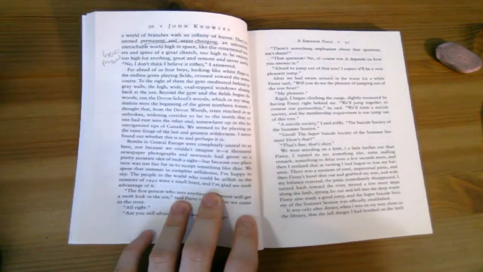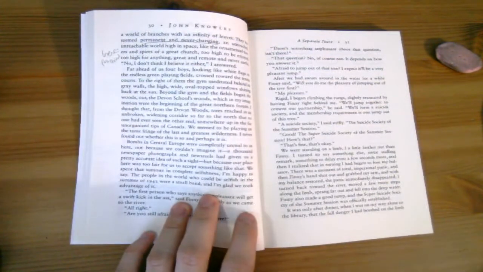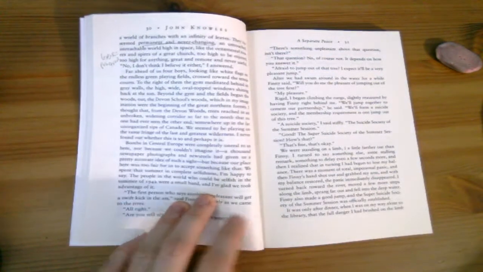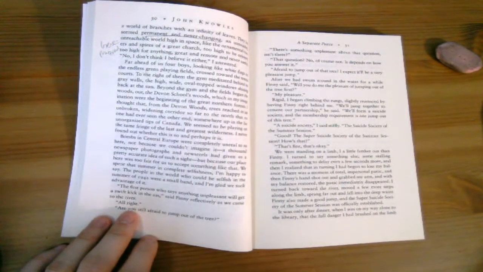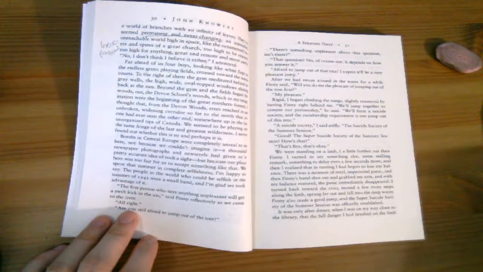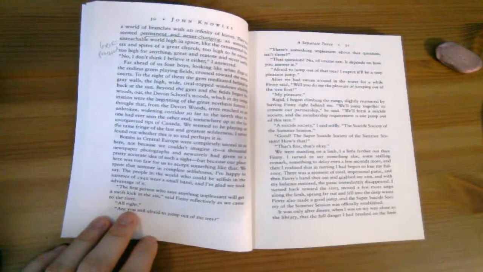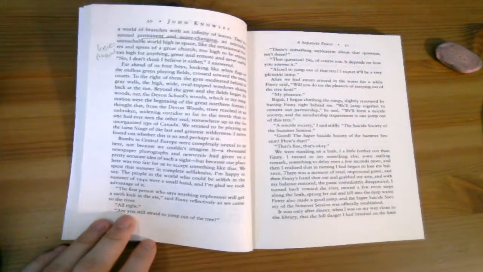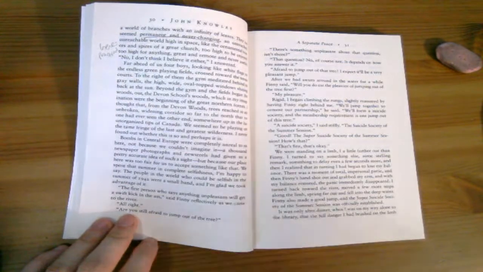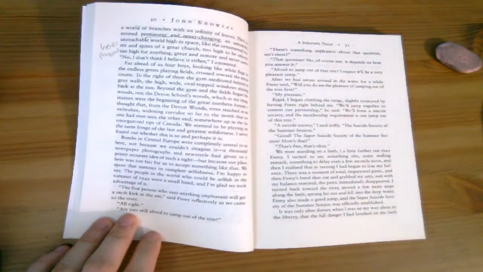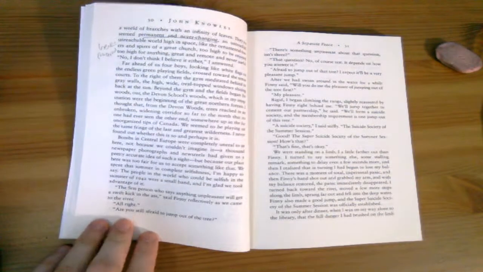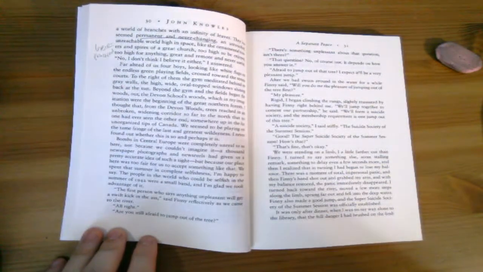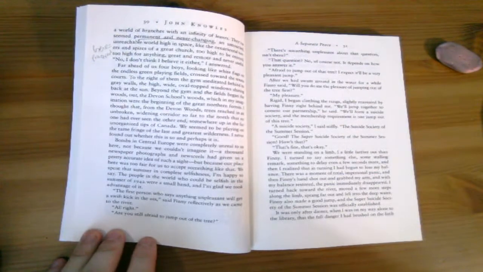No, I don't think I believe it either, I answered. Far ahead of us, 4 boys, looking like white flags on endless green playing fields, crossed toward the tennis courts. To the right of them, the gym meditated behind its gray walls, the high, wide, oval-topped windows shining back at the sun. Beyond the gym and the fields began the woods, or the Devon School woods, which in my imagination were the beginning of the great northern forests.